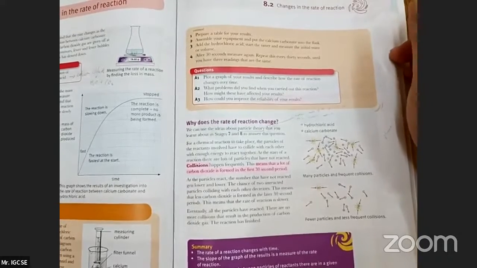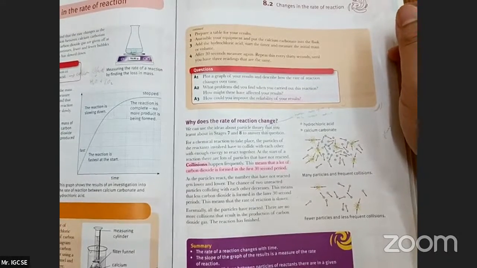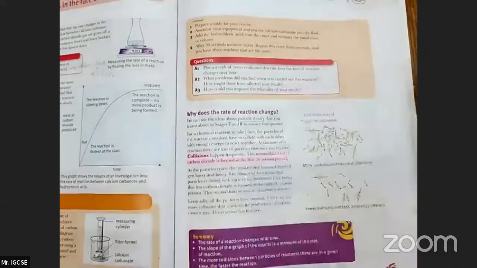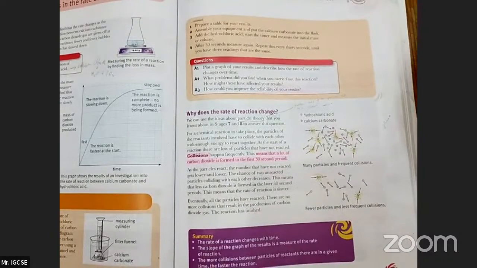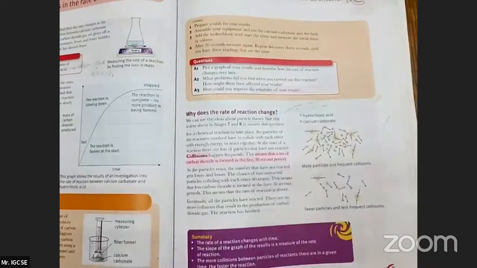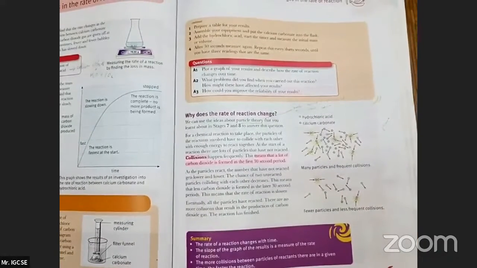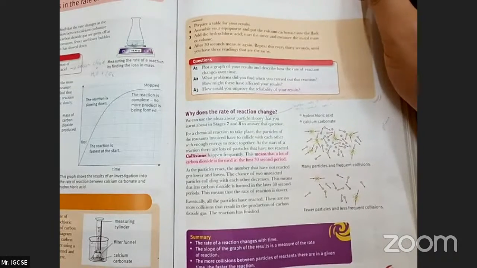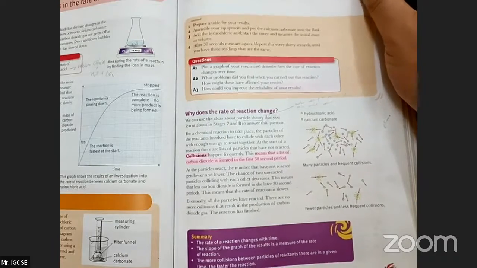As the particles react, the number that have not reacted gets lower and lower. So the remaining particles are fewer and fewer. The chance of two unreacted particles colliding with each other decreases. It is very hard to find two particles that have still not reacted. This means that less carbon dioxide is formed in the later 30-second period, so the rate of reaction is slower. Eventually, all the particles have reacted, there are no more collisions that result in the production of carbon dioxide gas, so the reaction has finished.